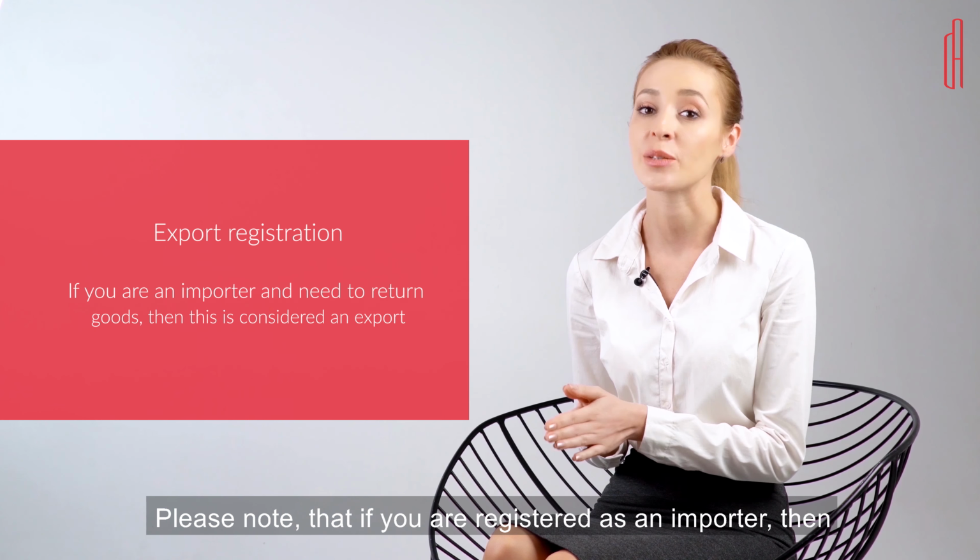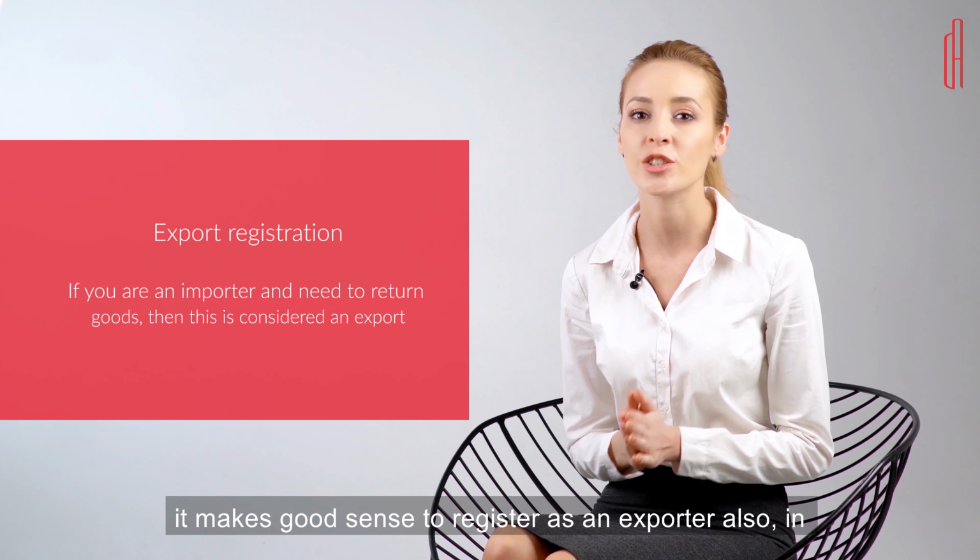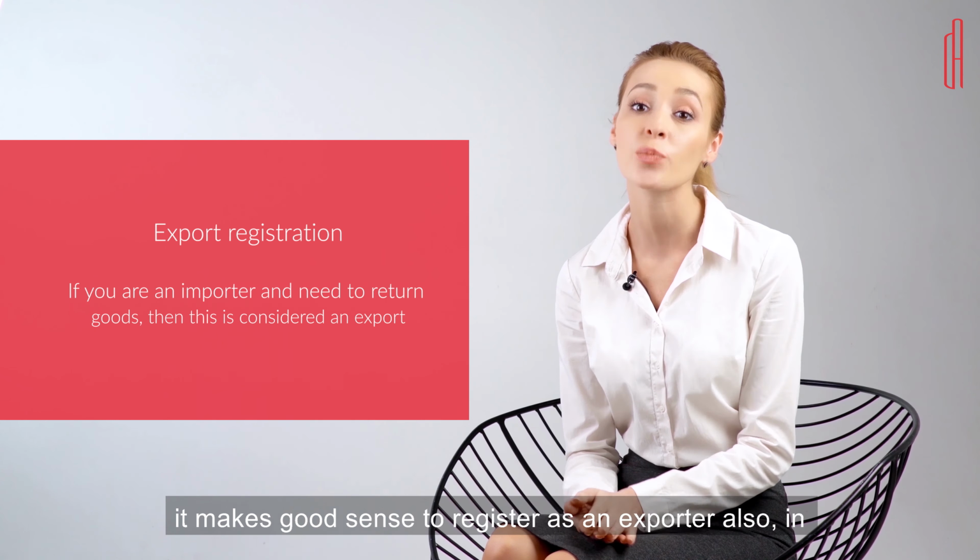We need to register the company for export if you expect to export goods from Denmark. Please note that if you're registered as an importer, then it makes good sense to register as an exporter also, in case you need to return goods, since this is considered export.